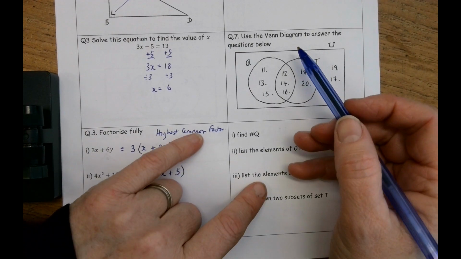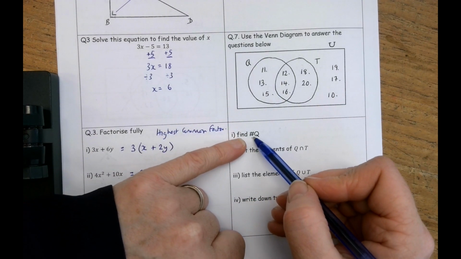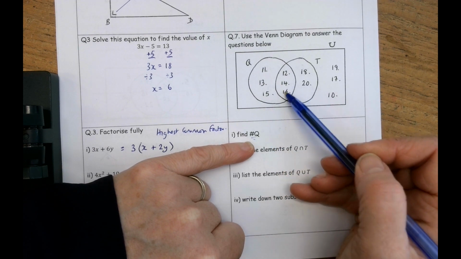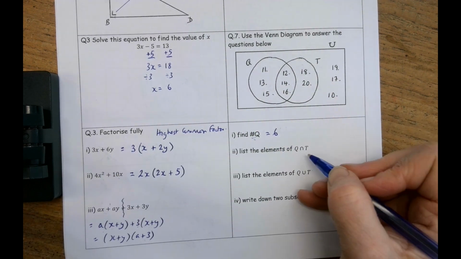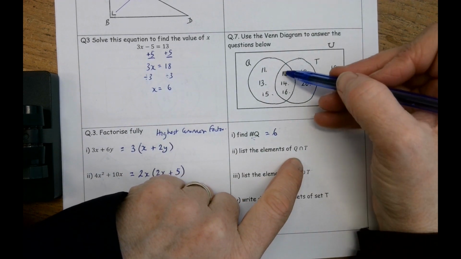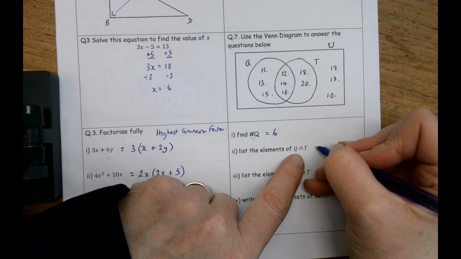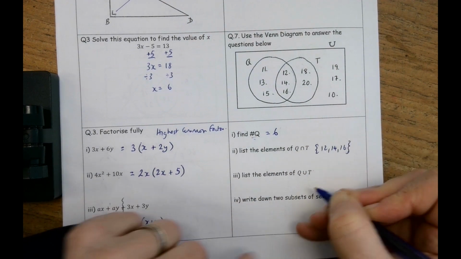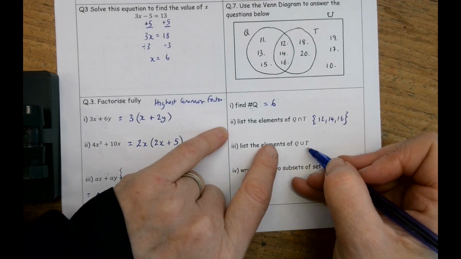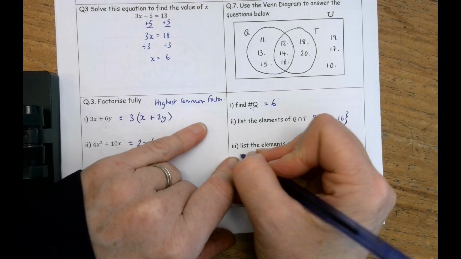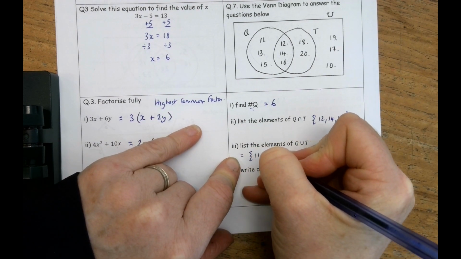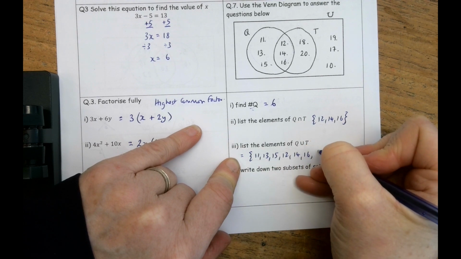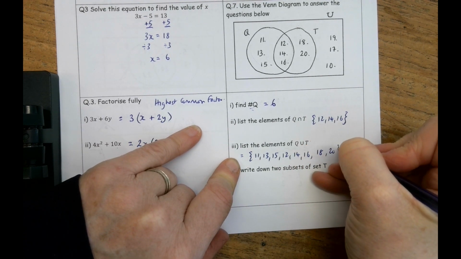Use the Venn diagram to answer the questions below. This one, the cardinal number of Q. How many elements are in Q? 1, 2, 3, 4, 5, 6. List the elements of Q intersection T. That means the overlap here. So that's 12, 14, and 16. List the elements of Q union T. So that's both these sets joined together. So it's going to be 11, 13, 15, 12, 14, 16, 18, and 20.